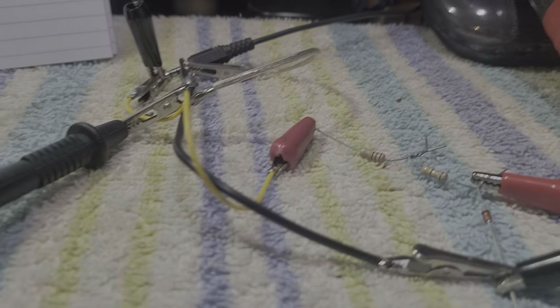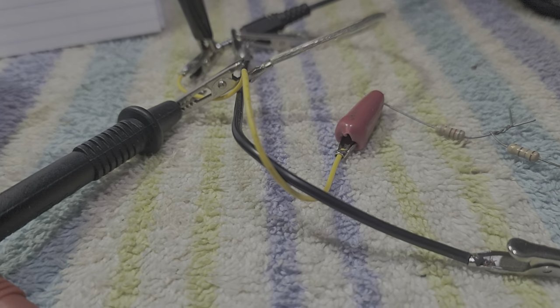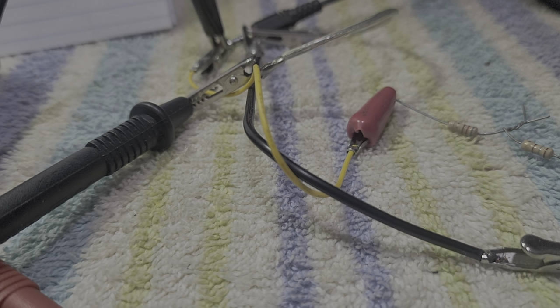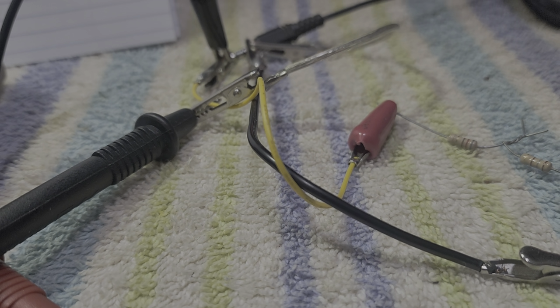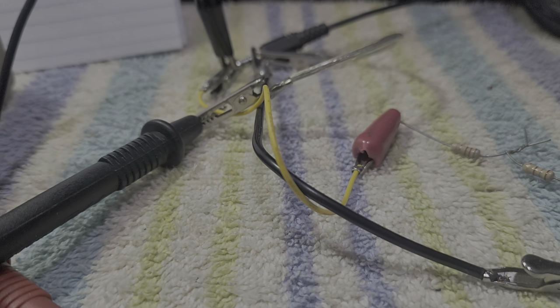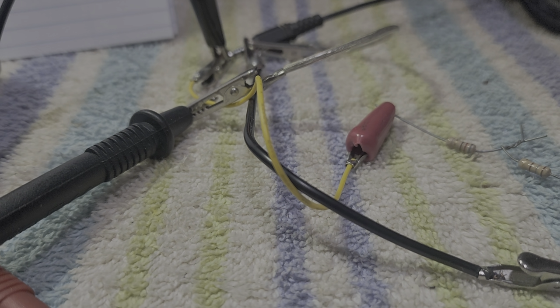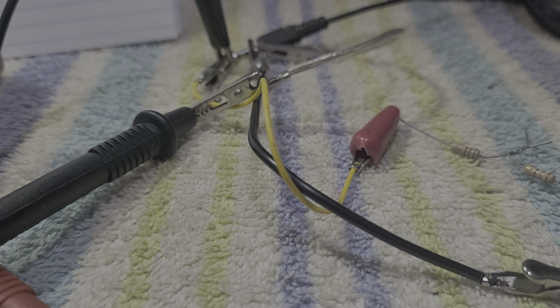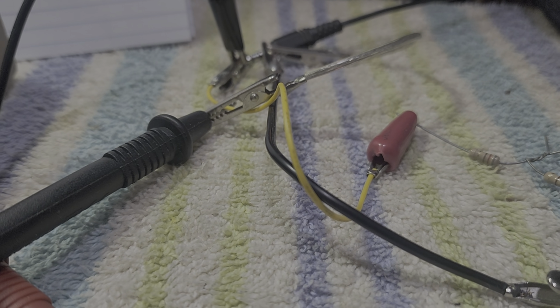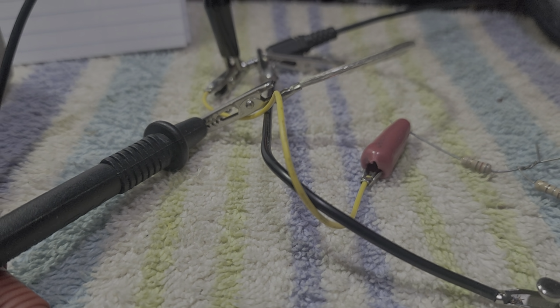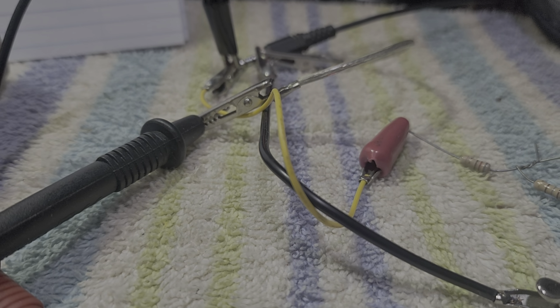So for tonight, I will assemble a Zener diode that will act as a voltage regulator. And let's try to see if it will really give the required voltage for that Zener diode.